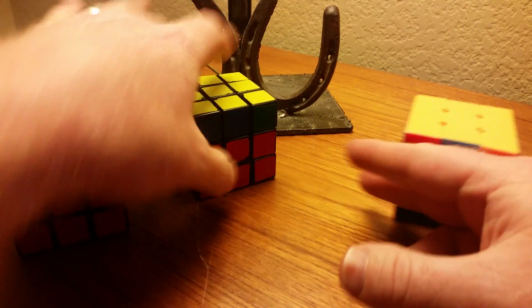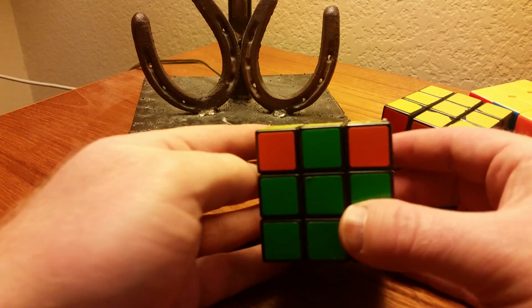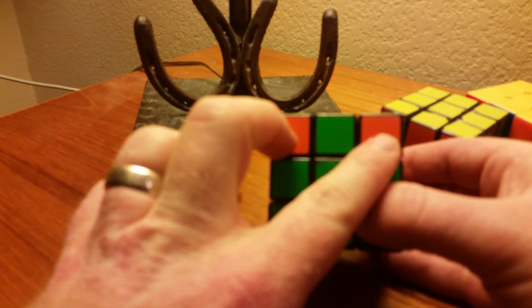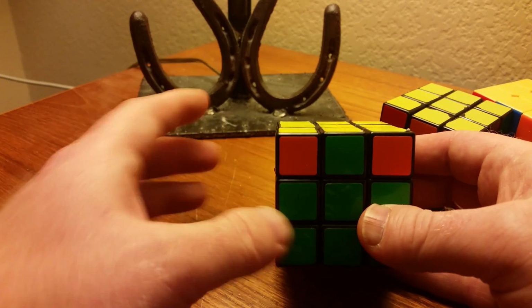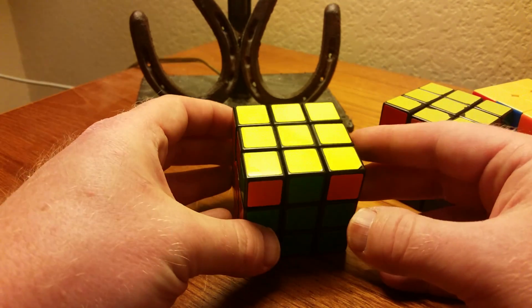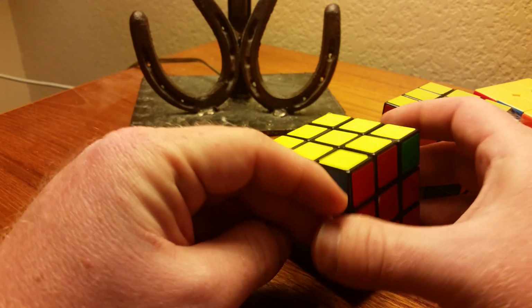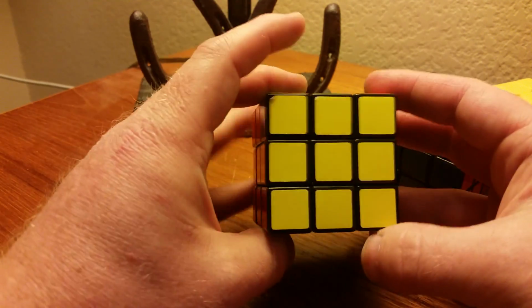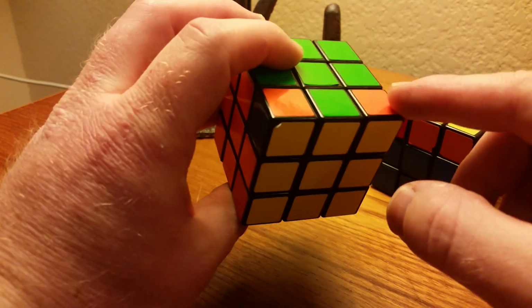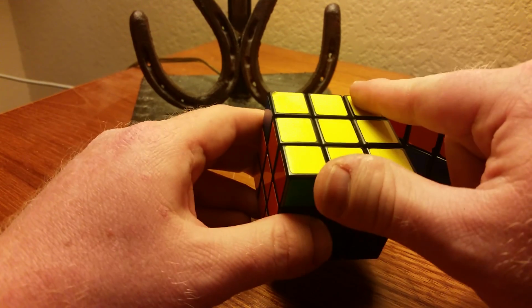Headlights are, I think I've got one here. Okay, here. Headlights are where you have 2 corner pieces, the same color, and the edge piece in the middle is different. Okay? So if you have headlights, you're going to do your first algorithm, which is an A-perm. So put the headlights away from you, like this. So they're in the back there.